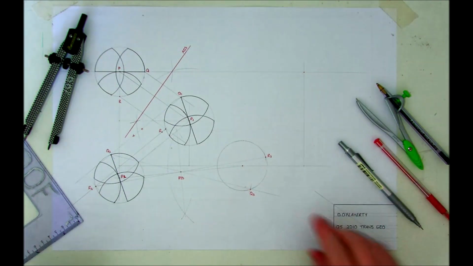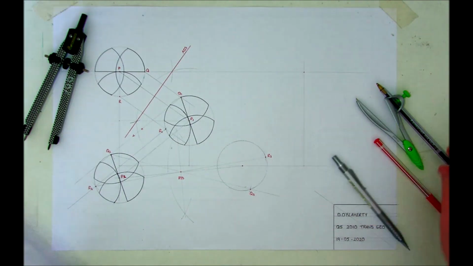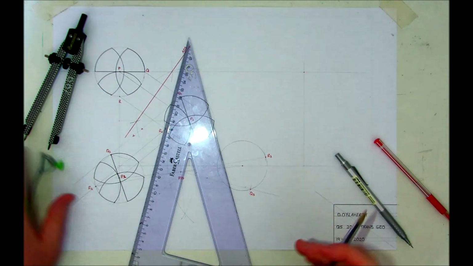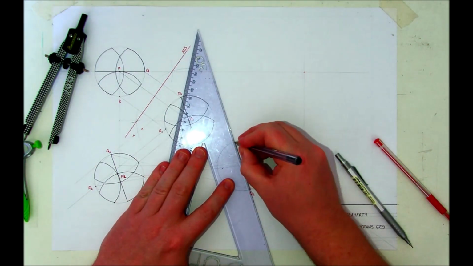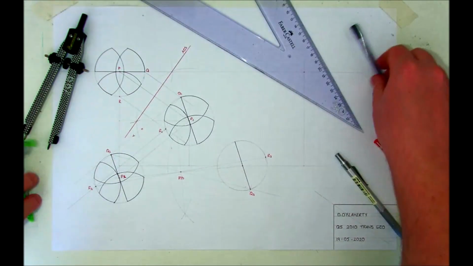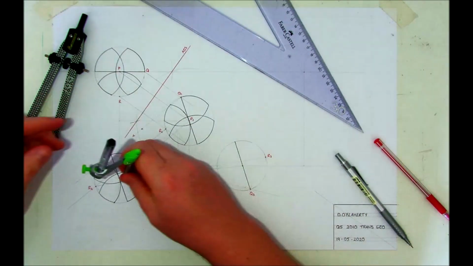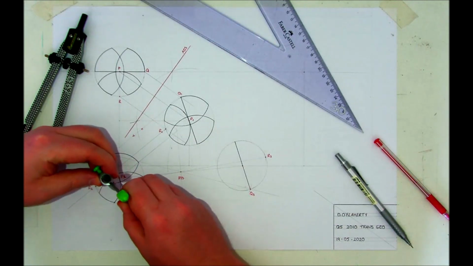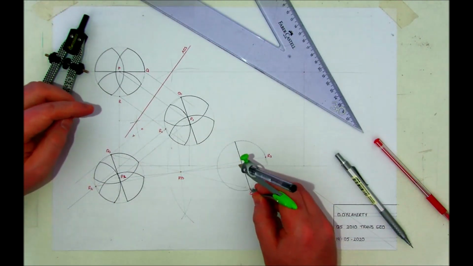So we'll do the same routine. Q goes through the center, or P, until it hits the other side. Then I'll do my radius to 35. It's the same as this, so mark it off that. 35.